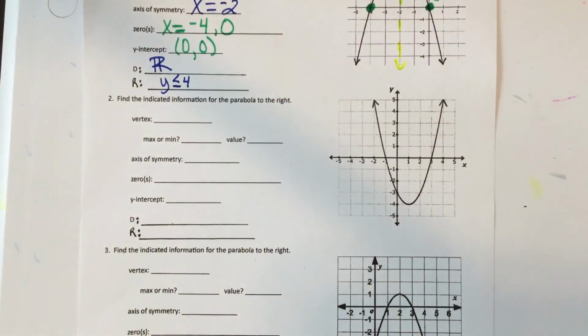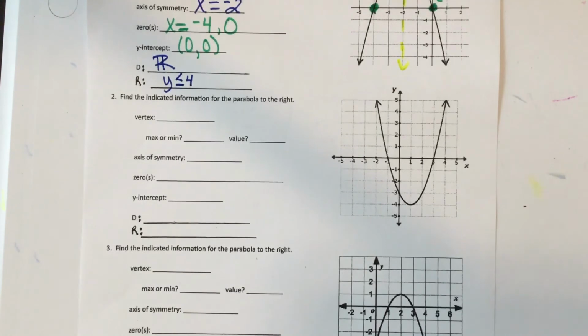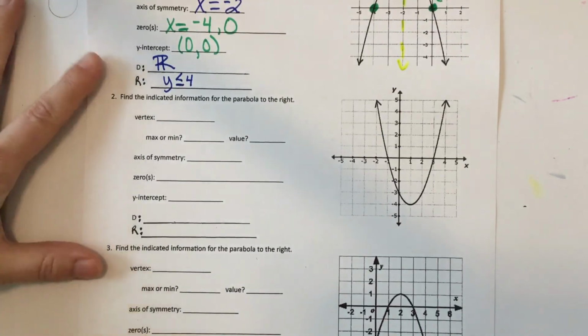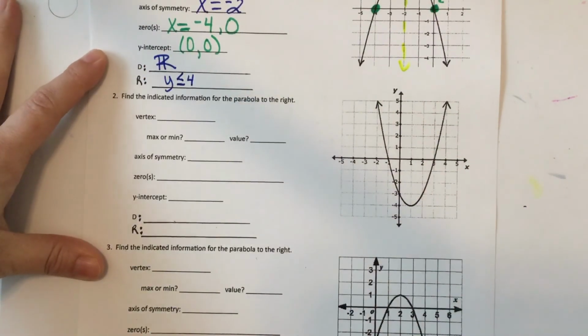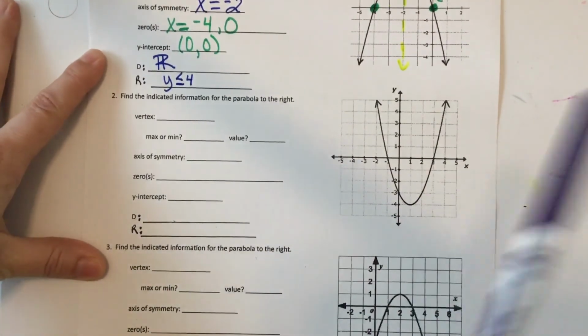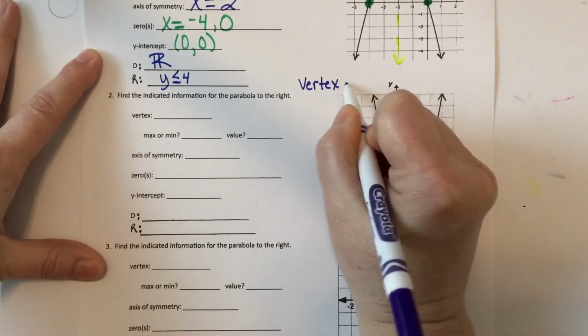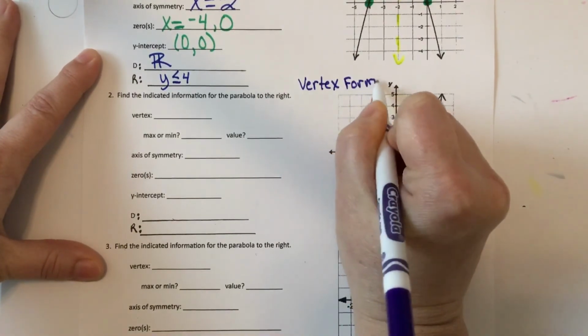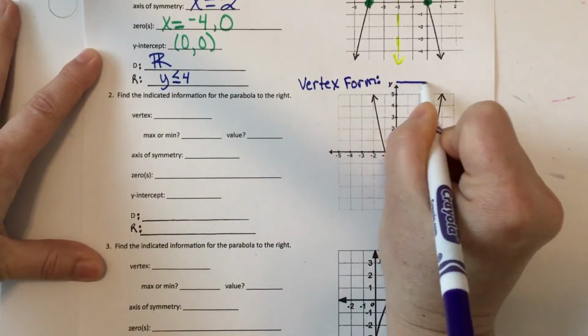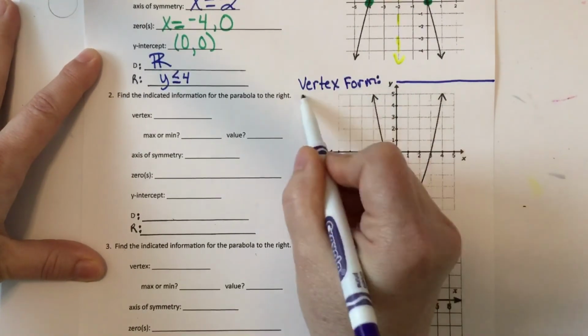So like I've told you numerous times, if you need to print these pages off for yourself, you can. They're linked on the Canvas calendar. And if you just want to do this on a separate piece of paper, then just do it on a separate piece of paper. But I do want you to find vertex form. It's not asked, so let's write it down. So I want you to figure out vertex form, write its equation, like I've been showing you today.